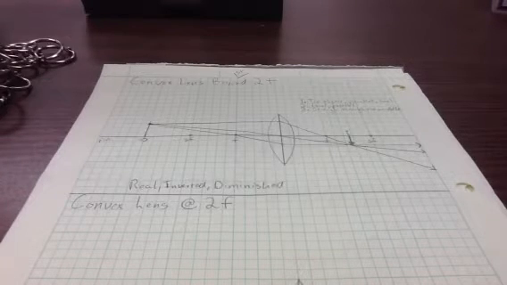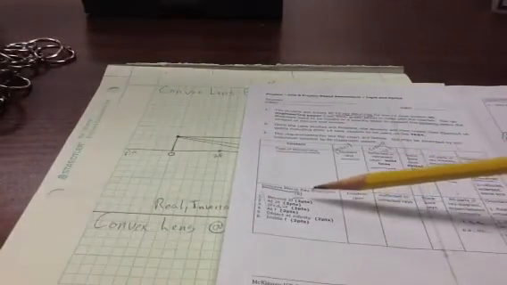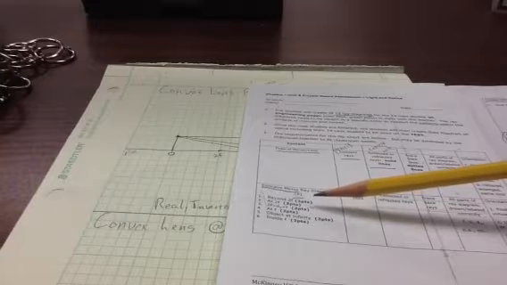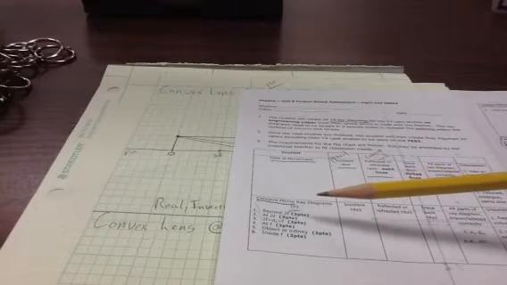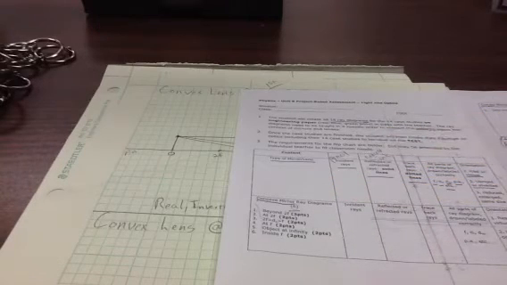We are done with all of the convex lens diagrams. So we have done all 1 through 6 of the convex lens ray diagrams, which means we are now going to move on to the concave mirror diagram. So it's the same idea, but instead of doing rays traveling through the lens, we're going to have rays bouncing off of the mirror because it's reflection.